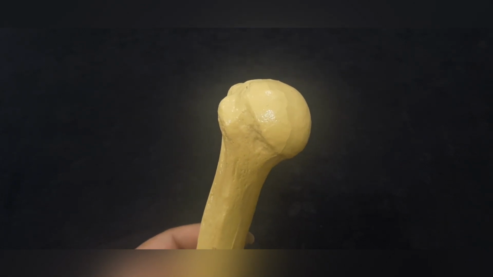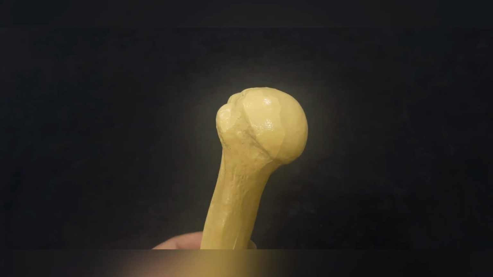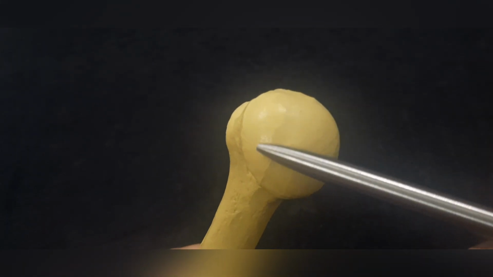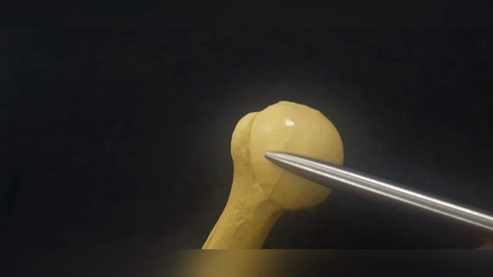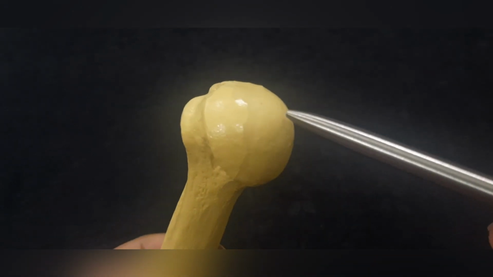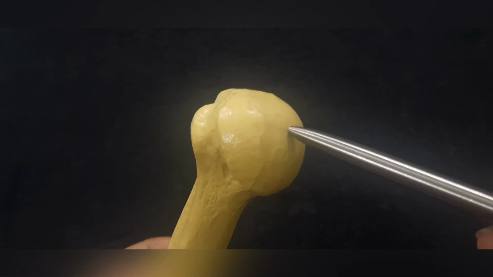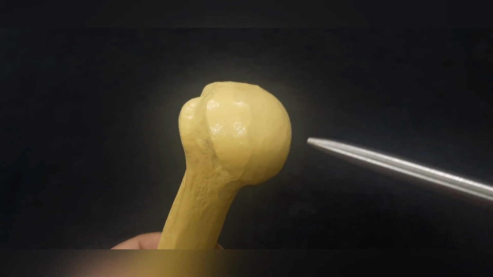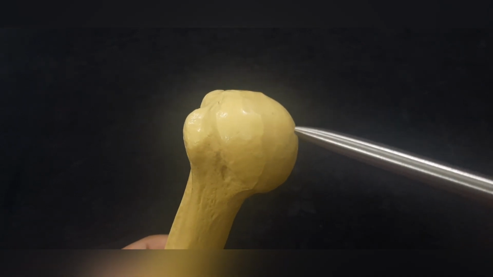Now coming towards the upper part or the proximal end of the humerus, you can see that we have this rounded smooth part. This is known as the head of the humerus. This head actually articulates with the glenoid fossa or glenoid cavity of the scapula, and it forms the glenohumeral joint or the shoulder joint.